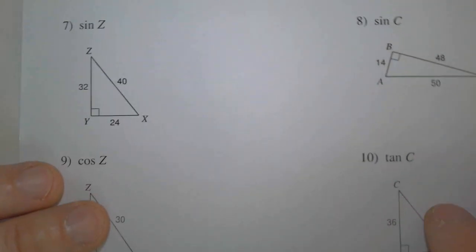All right, keeping it going. I'm going to just do a lot of these. Here's your angle, angle Z.